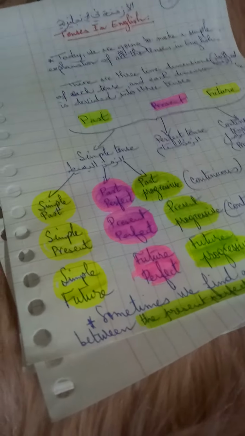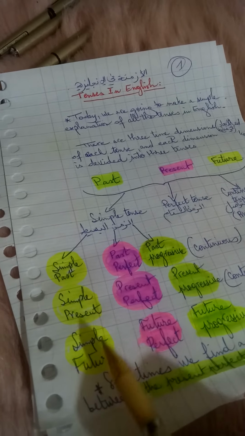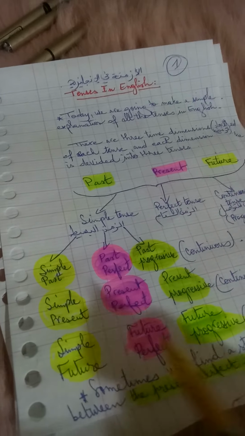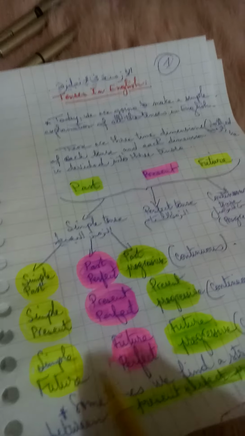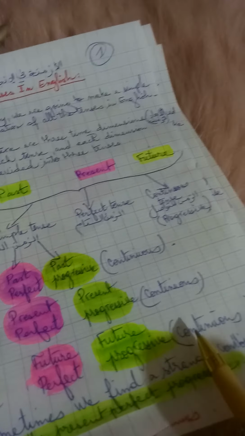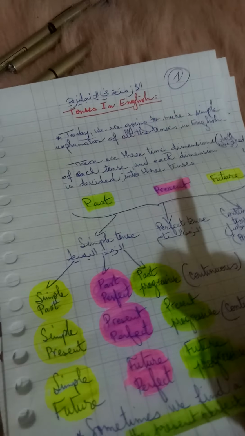So I've said that also the future is divided in 3 tenses. So the simple future, the future perfect and the future progressive. Progressive اللي هو continuous. Okay, متواصل كما نقولوا المتواصل.